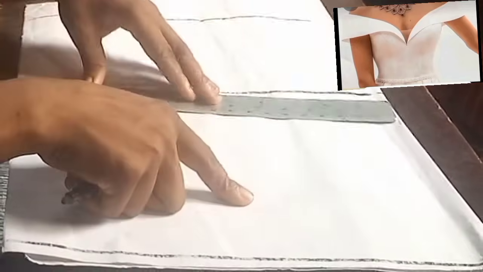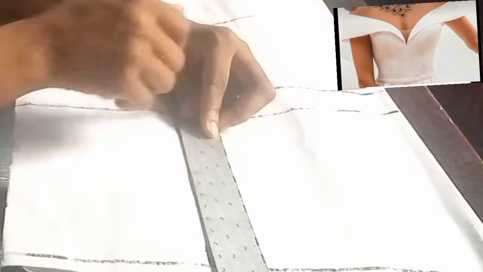Now I'll also mark my armhole measurement. I'm using 8.5 inches for the armhole measurement. I'll make it into a straight line. So I'll measure my shoulder divided by 2. Mine is 7.5 inches. I'll mark the same at the armhole line and make a straight line. Alright, so this is it.